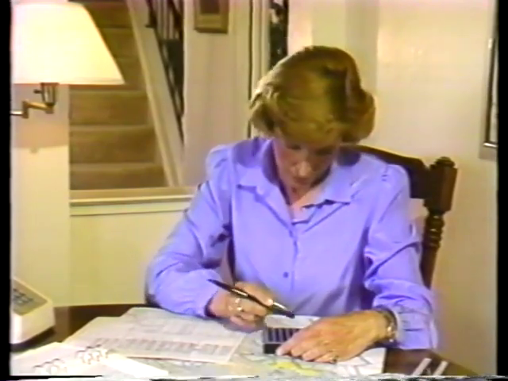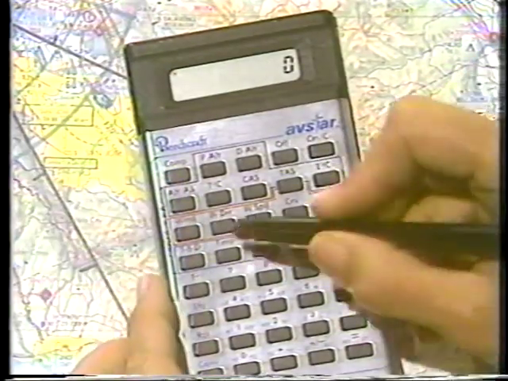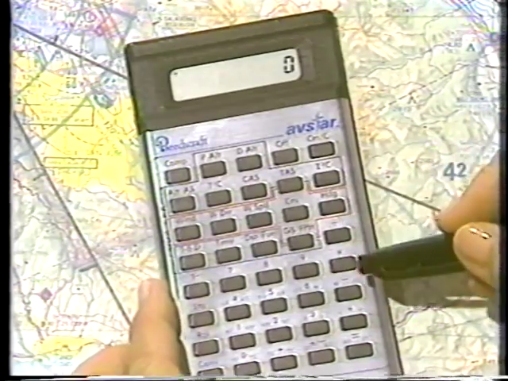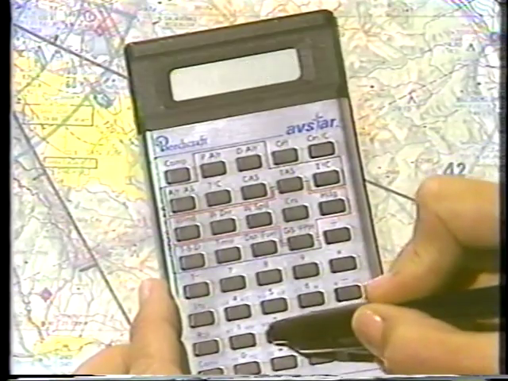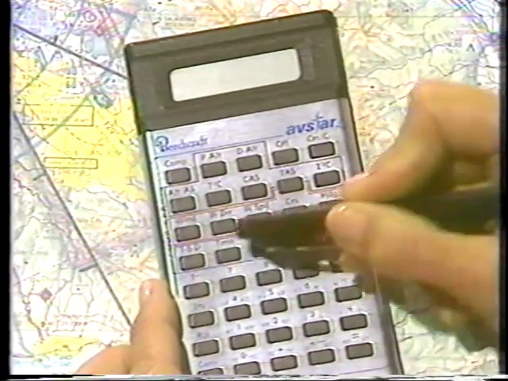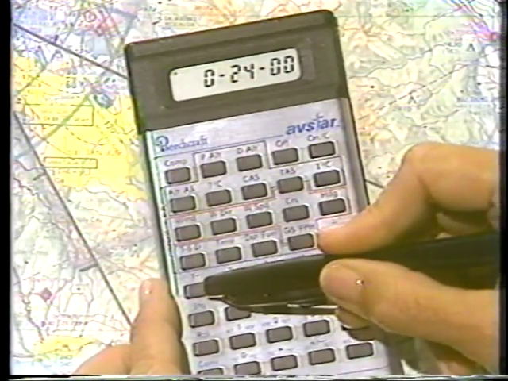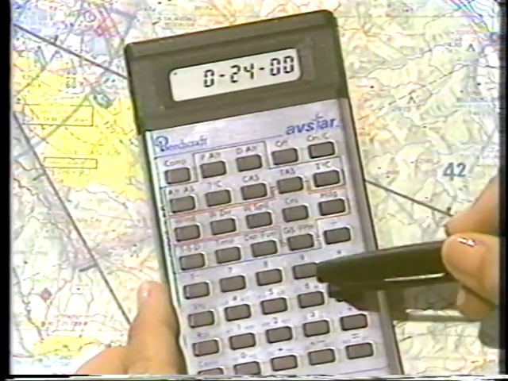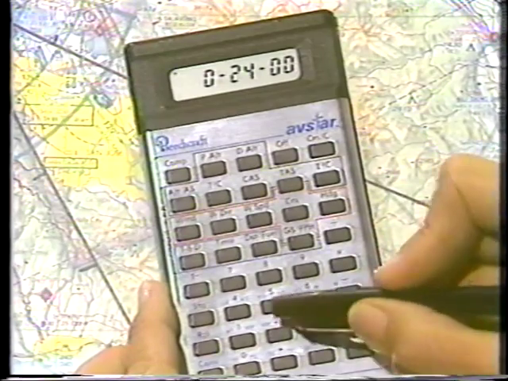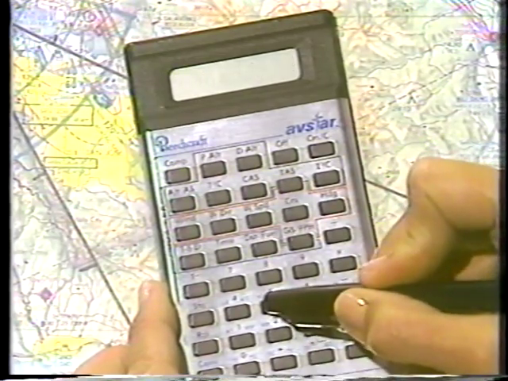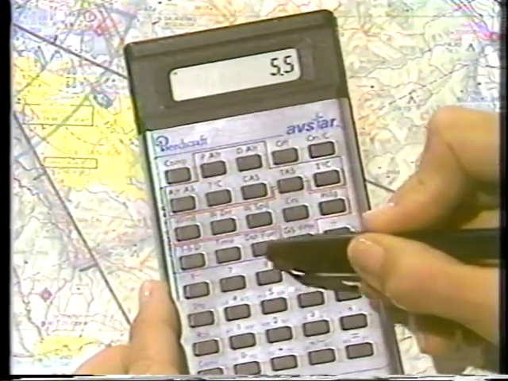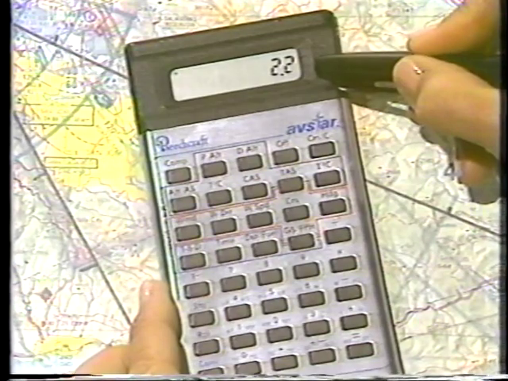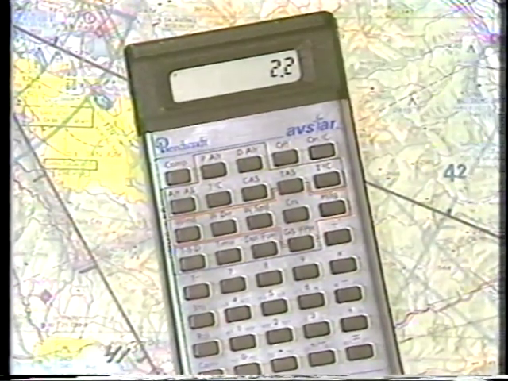The procedure for computing the fuel consumed is as follows. Press the time, speed, distance button to activate the mode. Next, press the T button to display 0 hours. Then enter 24 minutes and press the time button. Make sure not to confuse the T button with the time button. The computations will not work if they are switched. Next, enter 5.5 and press the fuel per hour button. Press the compute button and the distance fuel button. Now check the fuel consumed on the display. On this leg, it is 2.2 gallons.